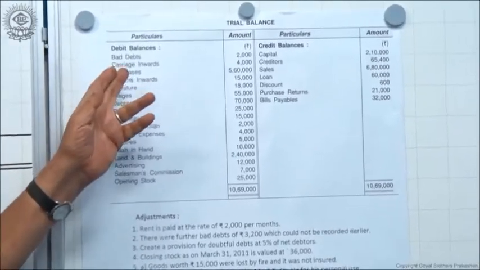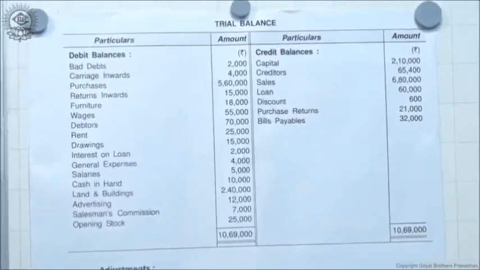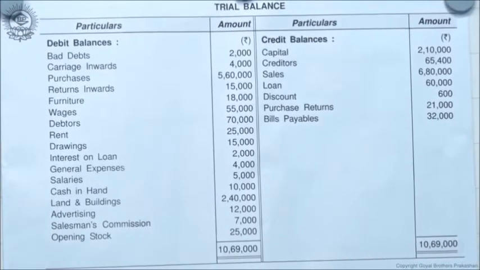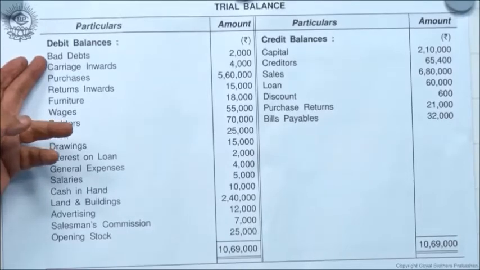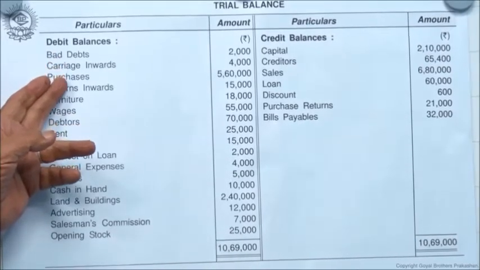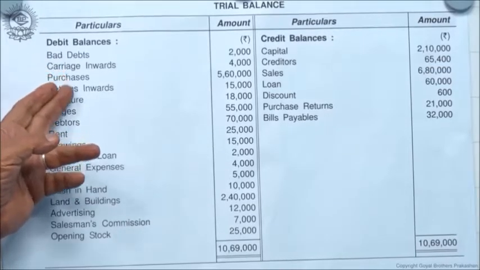These are those bad debts about which we came to know during the year. So these bad debts have already been recorded. Entries have been made for this.